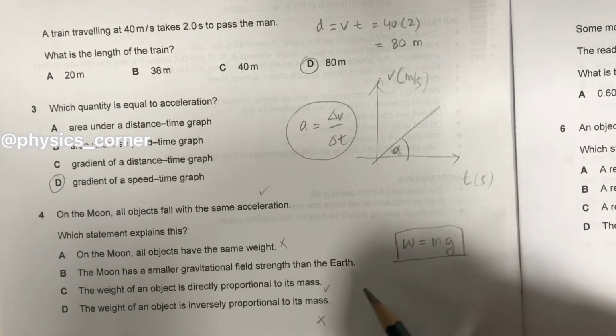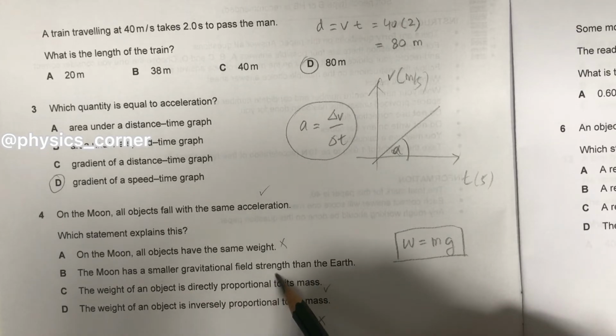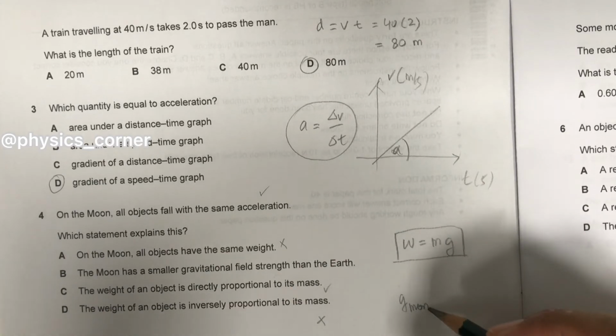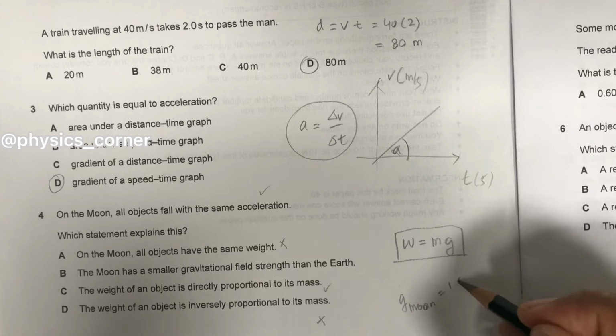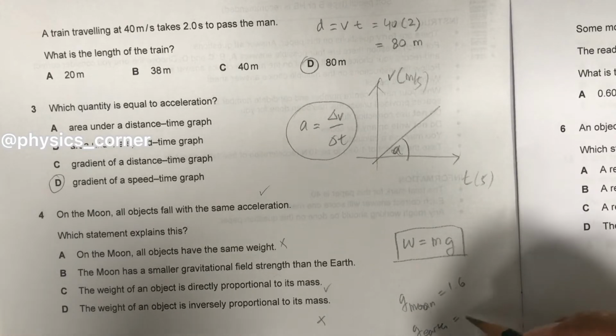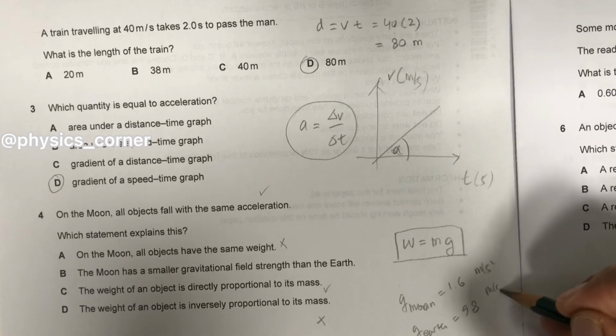So either B or C, since the moon has smaller gravitational field strength than the Earth. Actually, g on the moon is about 1.6 and g on the Earth is about 9.8, in meters per second squared.